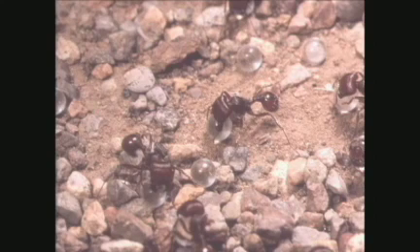And we've just recently demonstrated this by putting extract of hydrocarbons on little glass beads and dropping the beads gently down into the nest entrance at the right rate. And it turns out that ants will respond to the right rate of contact with a glass bead with hydrocarbon extract on it as they would to contact with real ants.